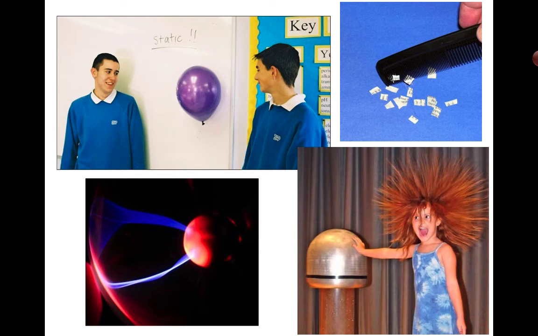I'm going to start by looking at some examples of static electricity. Some of these you may have come across. So this one's a classic example here. This is the balloon sticking to the wall. And this is the comb picking up little bits of paper.